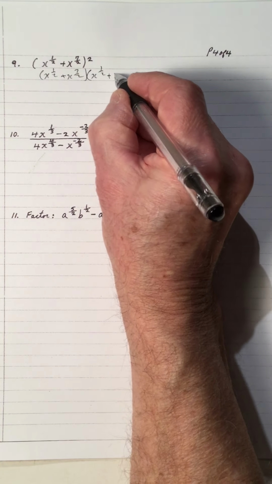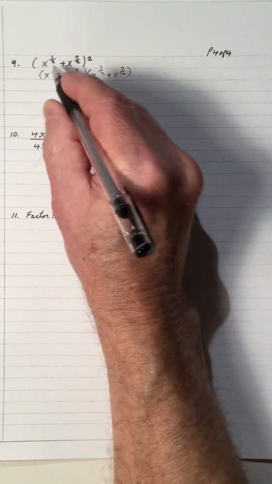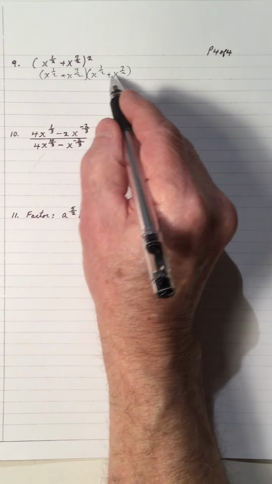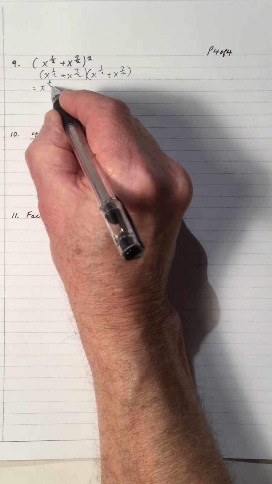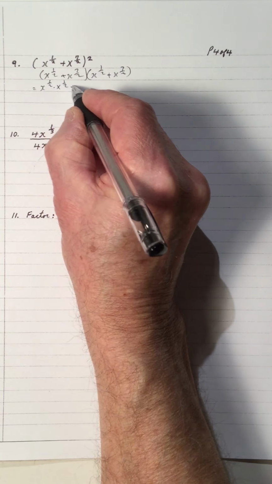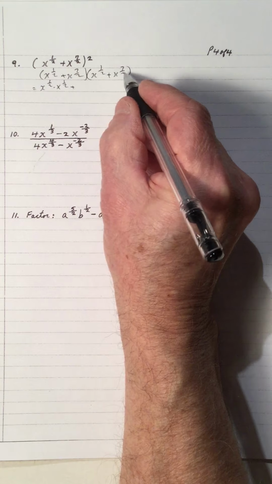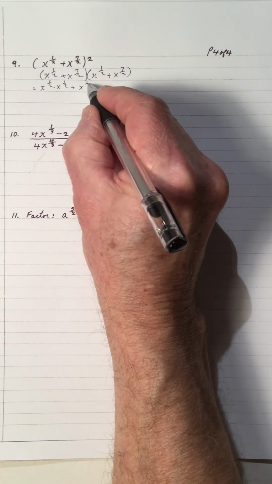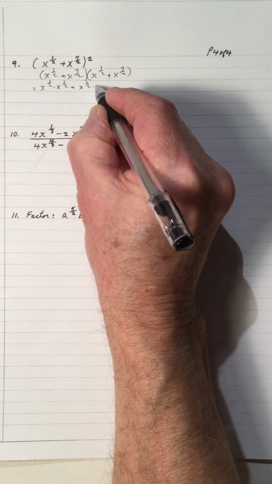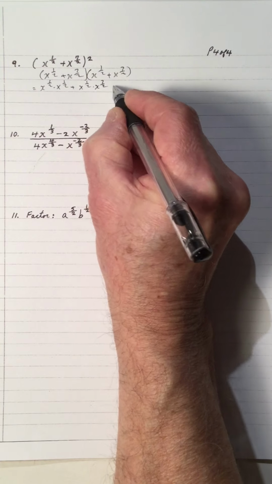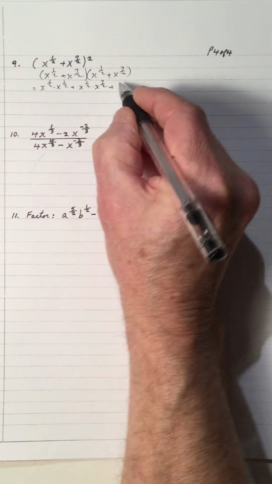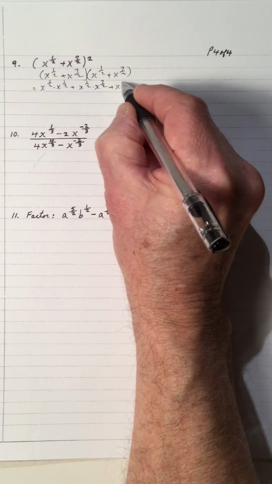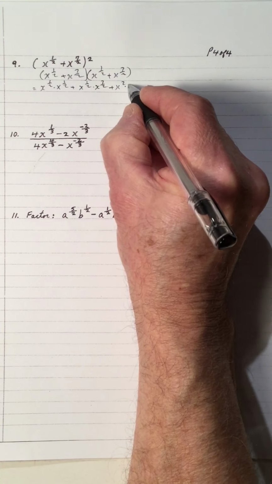Then just to make sure, when I square and multiply by itself, now I'm going to do 4 terms. First is x to the half times x to the half. Then I'm going to multiply x to the half by x to the 7 over 2. Then I'm going to multiply x to the 7 over 2 times x to the half, and that's the same as this one right here.